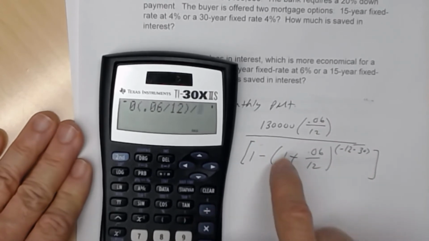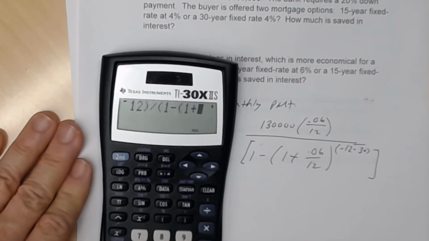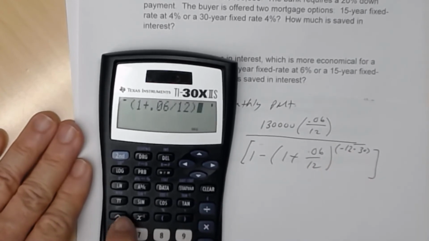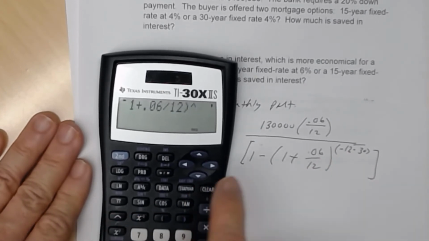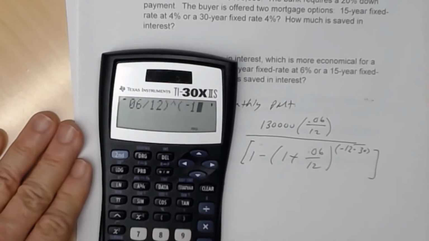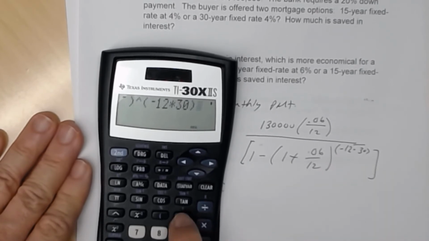Divide, bracket, so it'll be parentheses. 1 minus, parentheses, 1 plus, 0.06 divided by 12. Close the parentheses. Now let's do the exponent. So your exponent's right here. Let's put that in parentheses now. Negative 12 times 30. Close the exponent, and then close the denominator. And let's make sure you have two parentheses at the end.